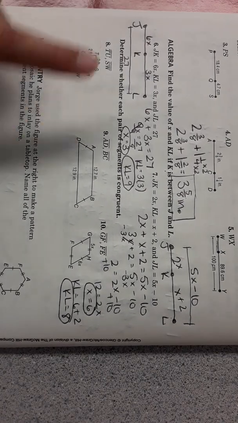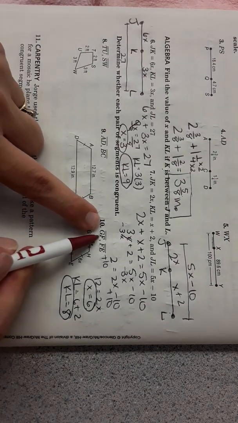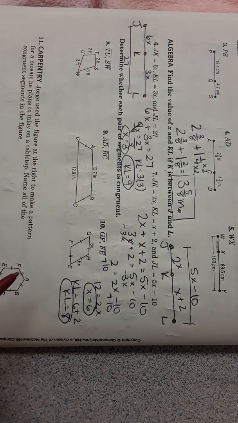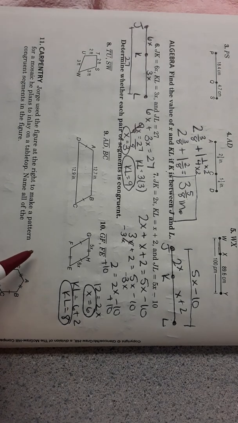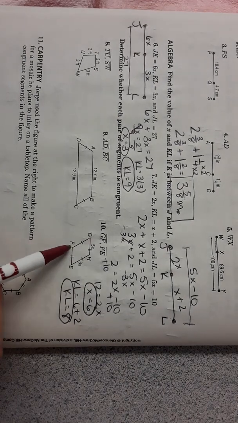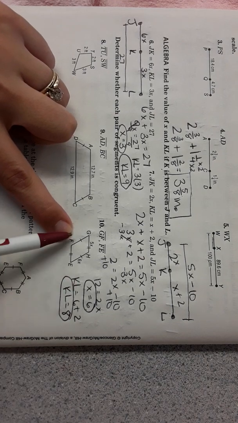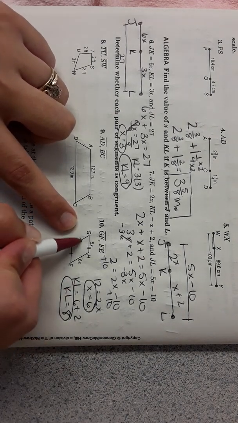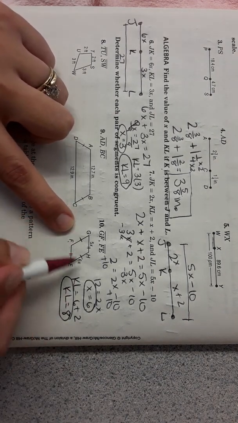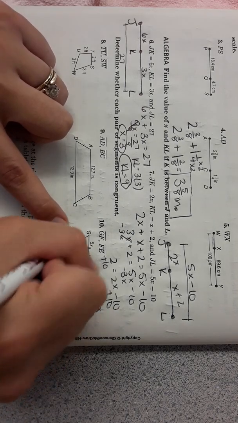Then these are pretty easy. Number 10, I feel like some people are still writing. Number 10, it asks if GF is congruent to FE. Even though they both have dash marks, the dash marks are different. So the ones that are congruent have the same. So GF is equal to HE, but it's not equal to FE. So this would be no here.